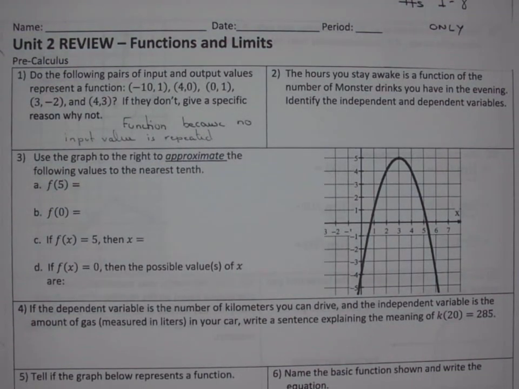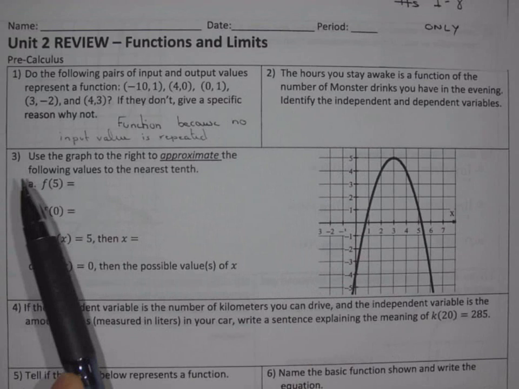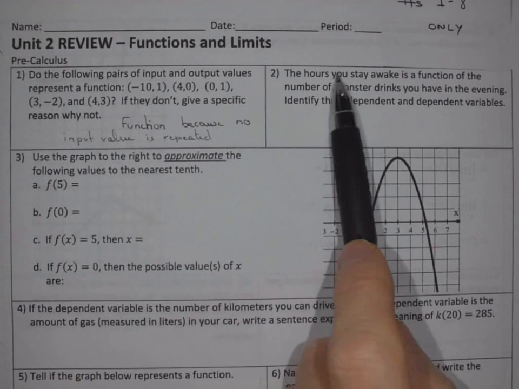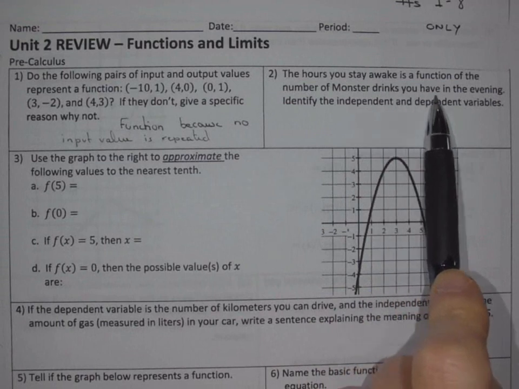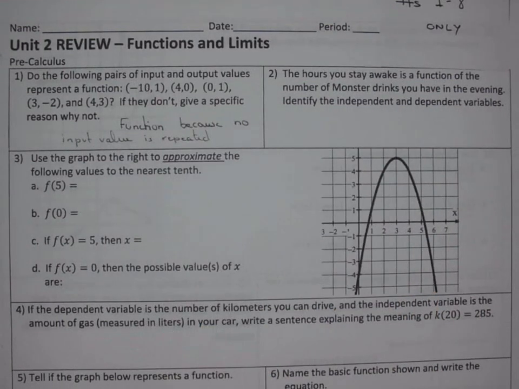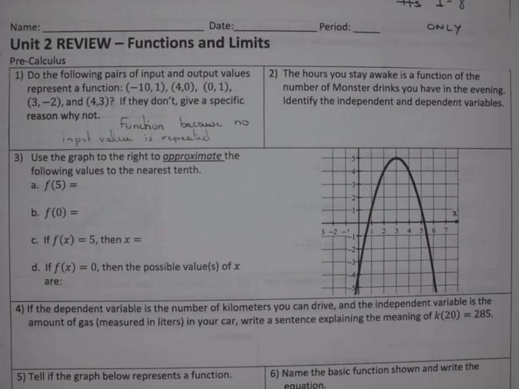I don't know if that's the best one, so let's see if I can find another one. Let's do number 2. The hours you stay awake is a function of the number of Monster drinks you have in the evening. And we want to know which one is the independent and which one is the dependent variable.